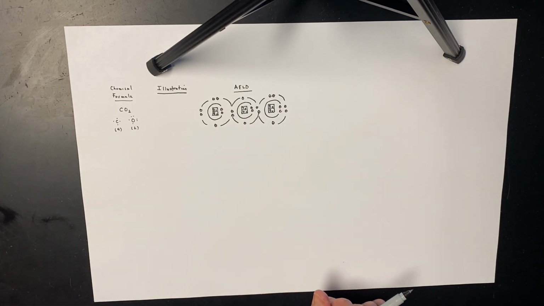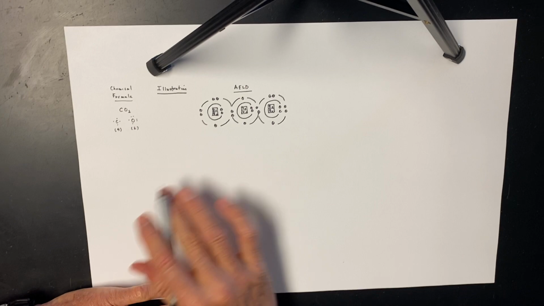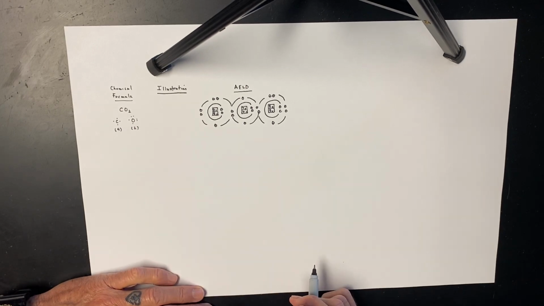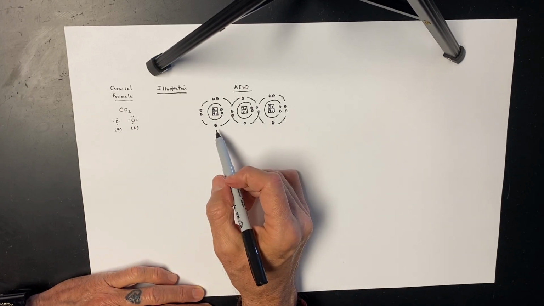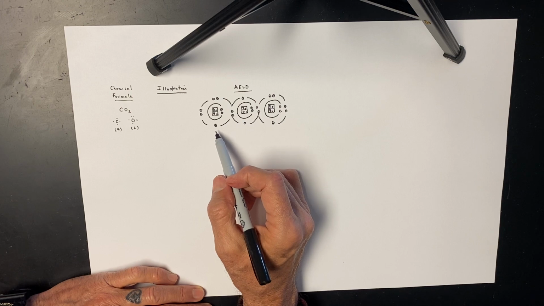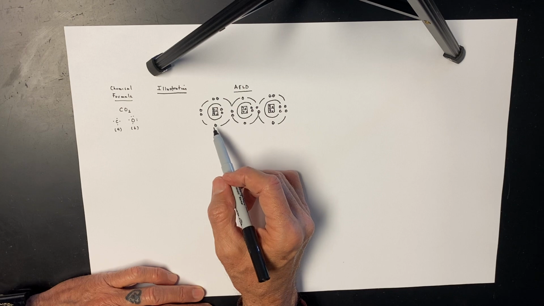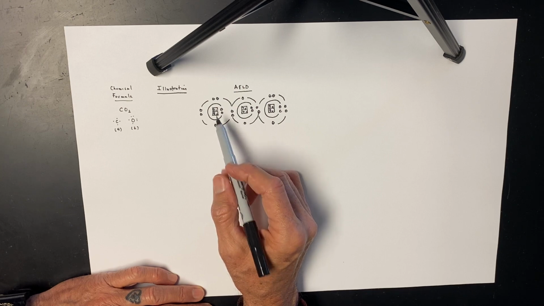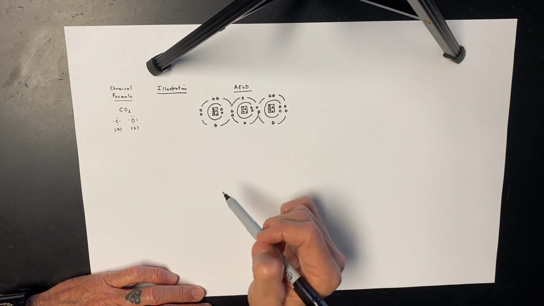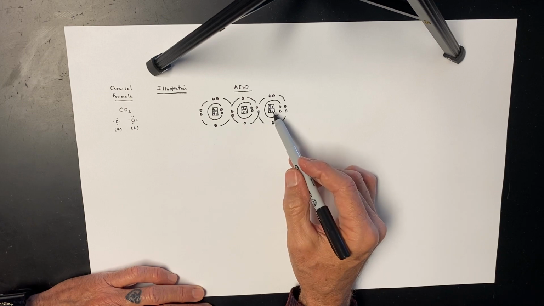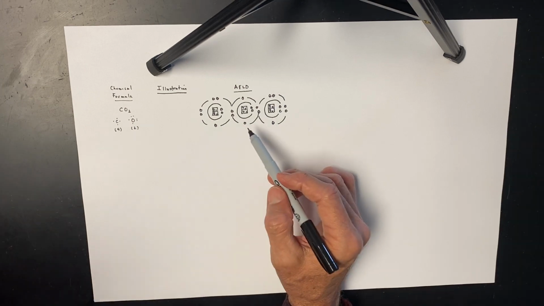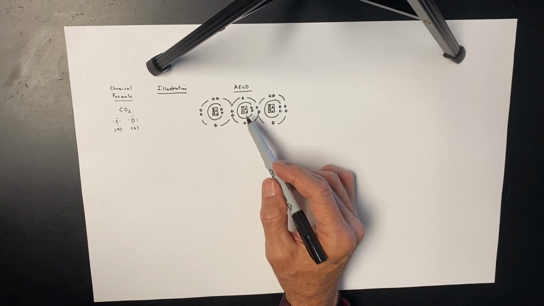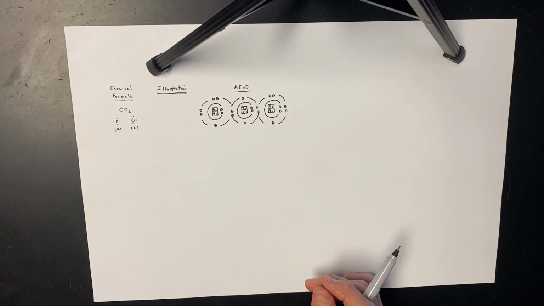So as this AELD is currently drawn, you can clearly see that none of the atoms are in the octet state. In other words, according to oxygen's perspective, it has 7 valence electrons, 2, 4, 6, 7. This oxygen has 7, 2, 4, 6, 7, and carbon right now has 2, 4, 5, 6. So how do we remedy that?